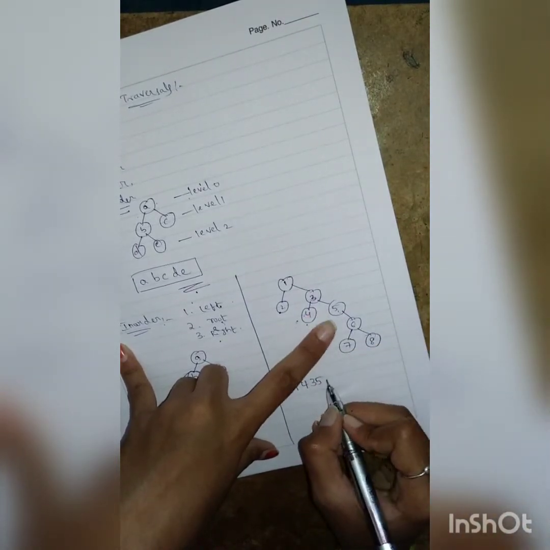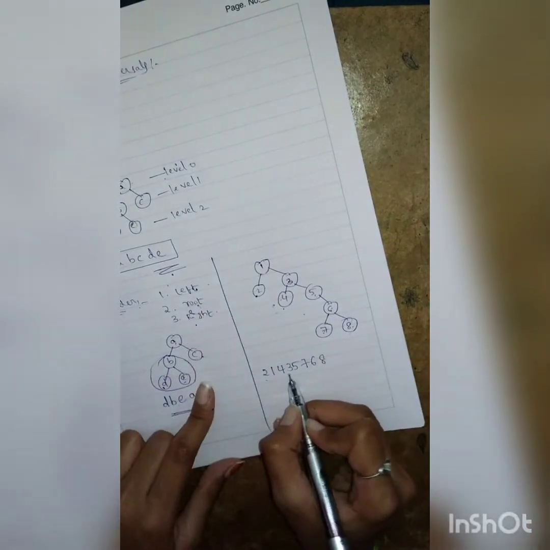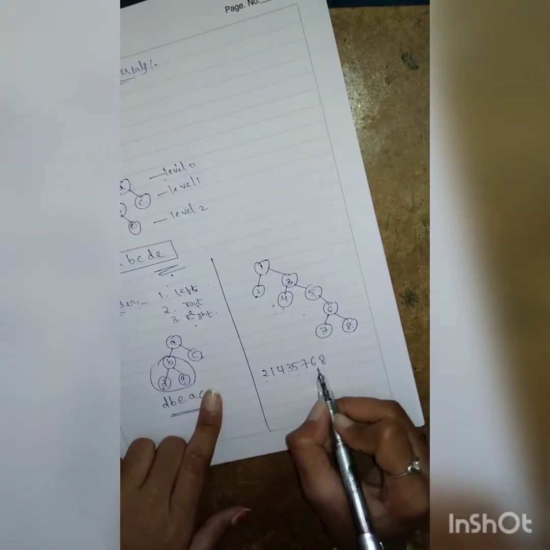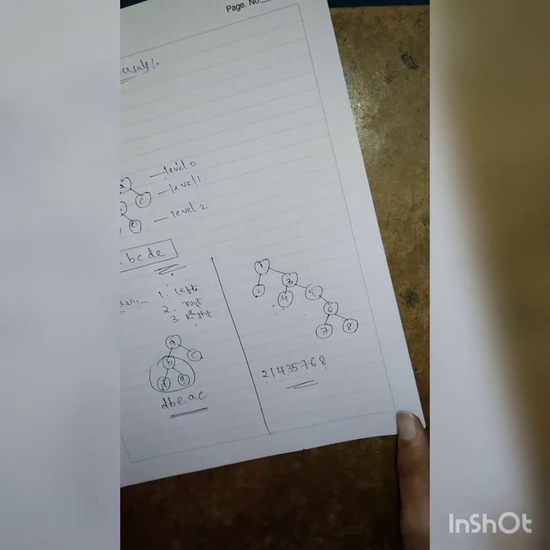Again the right node is 6. 6 has children, 7 and 8. So 7, 6, 8. Left, root, right. So 2, 1, 4, 3, 5, 7, 6, 8. And this way we are traversing in-order.